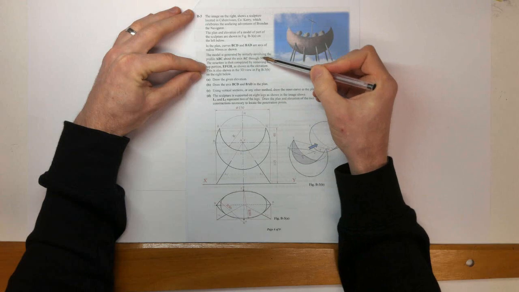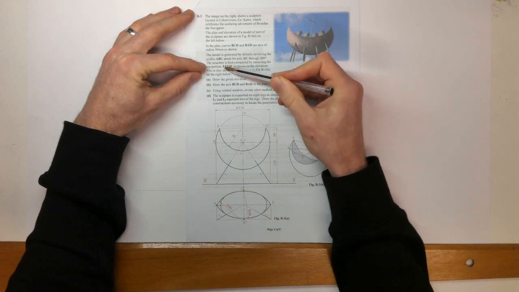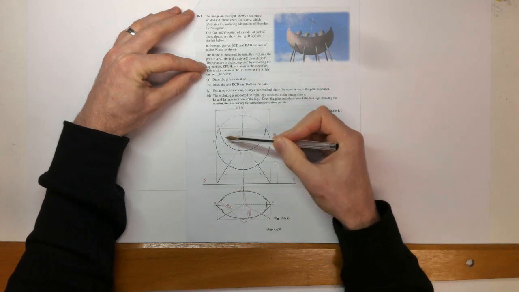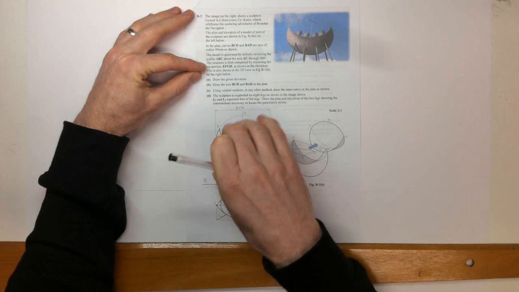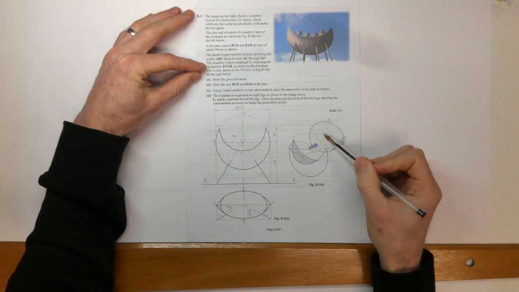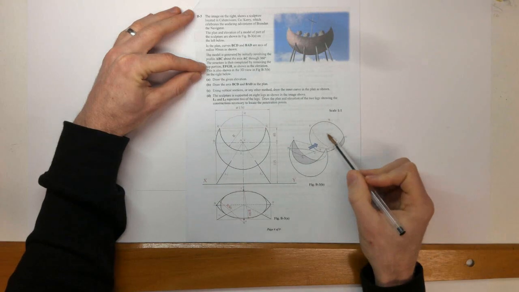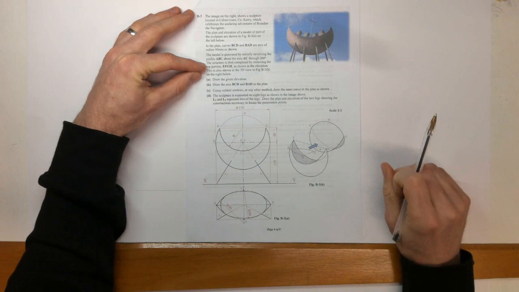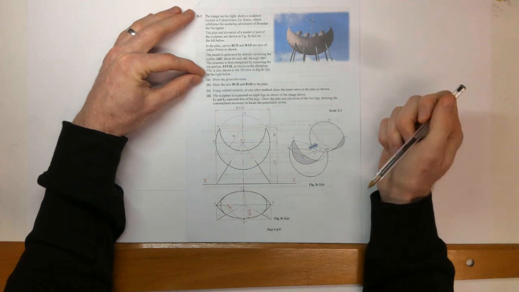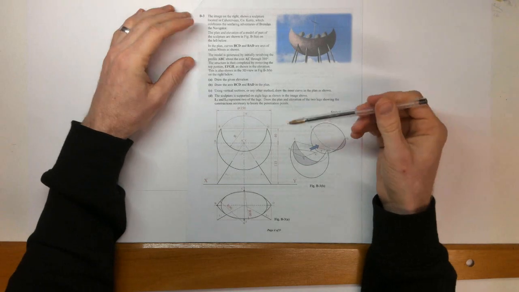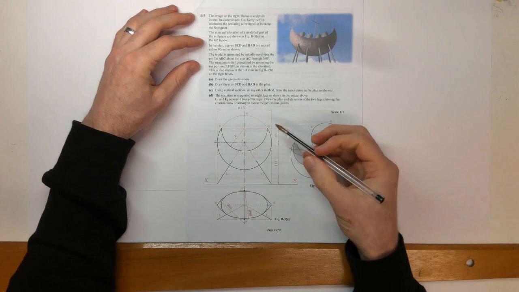The structure is then completed by removing the top portion EFGH. So EFGH is removed as shown in the elevation. It's cut away, and we can see that here in the 3D view as well. So they're telling us that has been cut away. Draw the given elevation. So they want us to draw this elevation, which is straightforward enough.